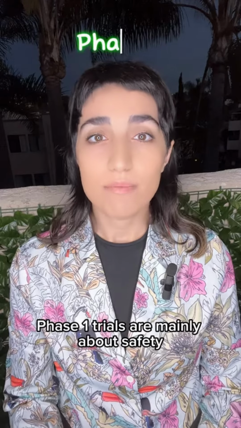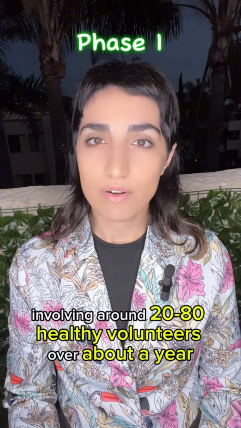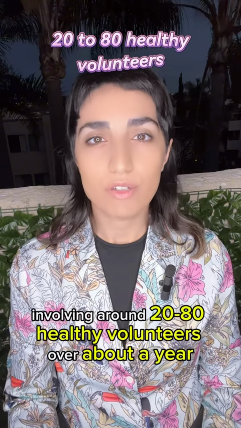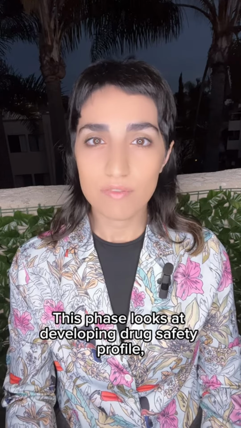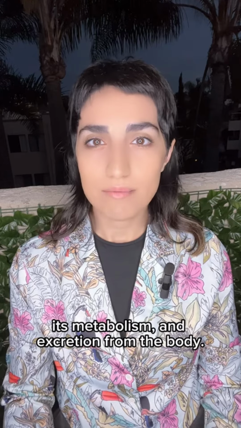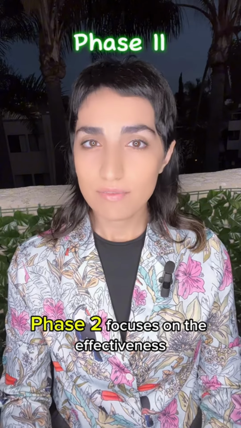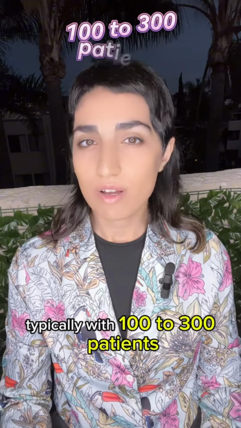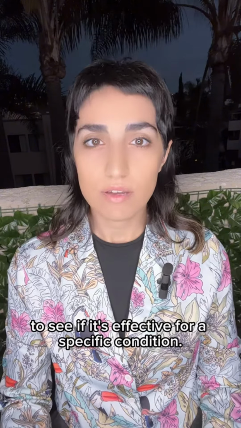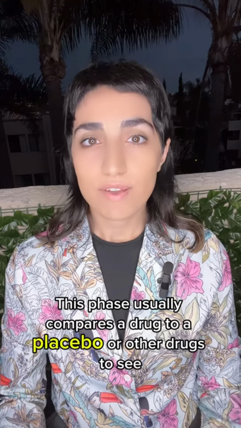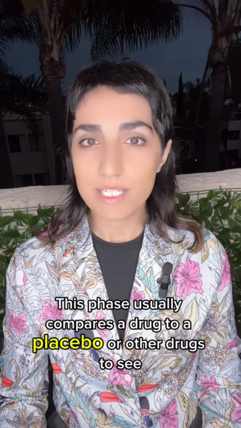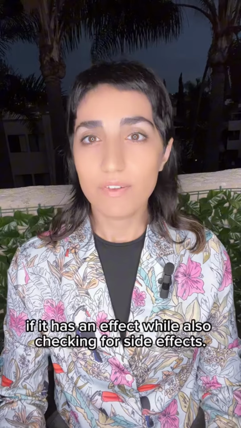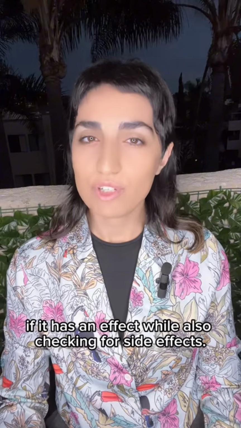Phase 1 trials are mainly about safety, involving around 20 to 80 healthy volunteers over about a year. This phase looks at developing the drug's safety profile, its metabolism, and excretion from the body. Phase 2 focuses on effectiveness, typically with 100 to 300 patients, to see if it's effective for a specific condition. This phase usually compares a drug to a placebo or other drugs to see if it has an effect, while also checking for side effects.